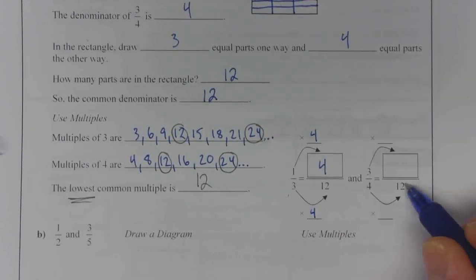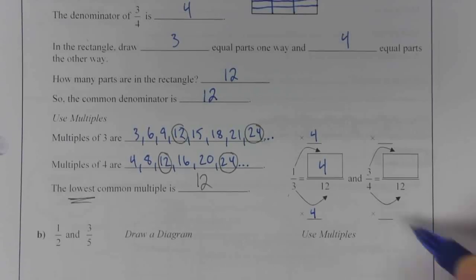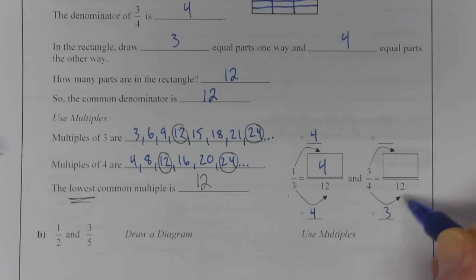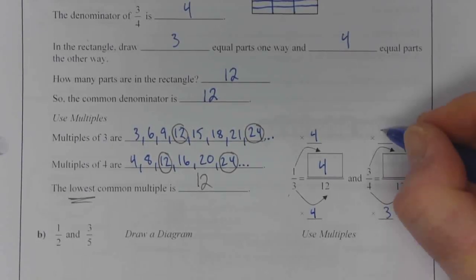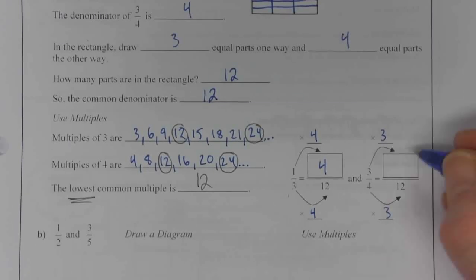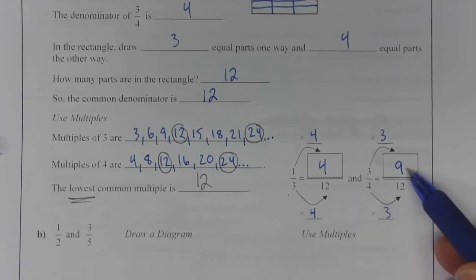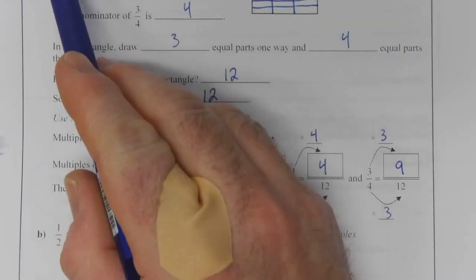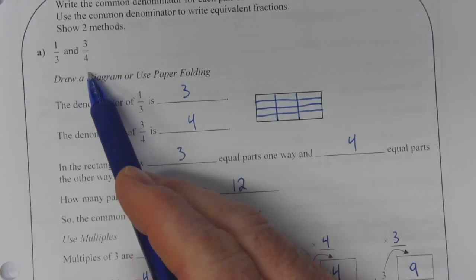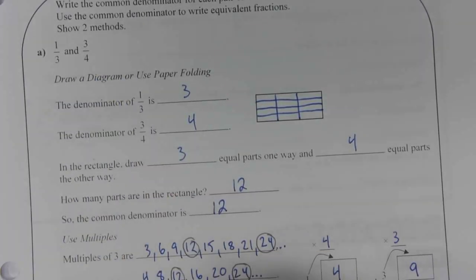Over here, 4 times something is 12. Well, 12 divided by 4 is 3, so 4 times 3 is 12. So if I multiply the bottom by 3, I multiply the top by 3 as well. 3 times 3 is 9. So 4 twelfths and 9 twelfths are equivalent fractions to 1/3 and 3/4, but we're using 12 as a common denominator.